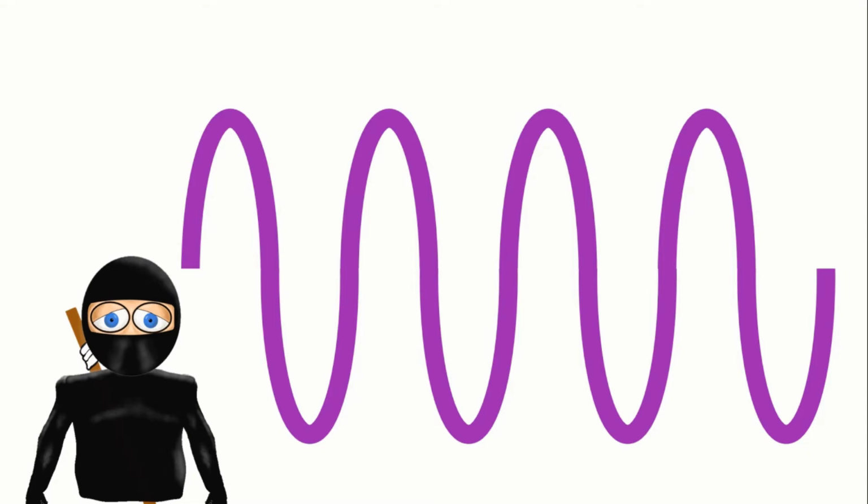So let's take this wave train of 4 waves. Normally a wavelength is measured from crest to crest. However, we can measure it from trough to trough. You'll see it's exactly the same distance. In fact, we can measure a wavelength from any part of a wave to the same part of the next wave.